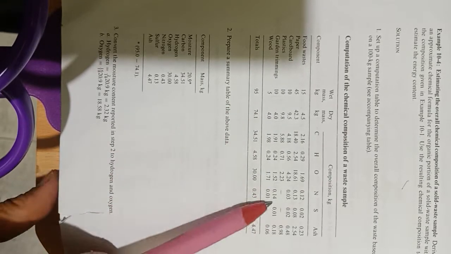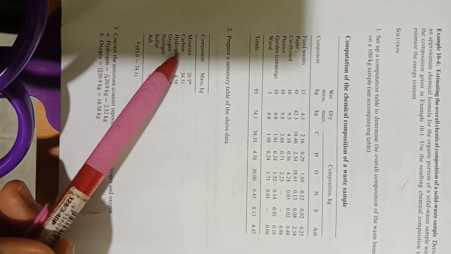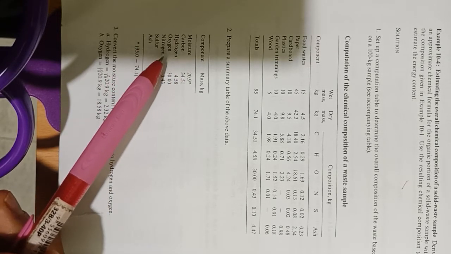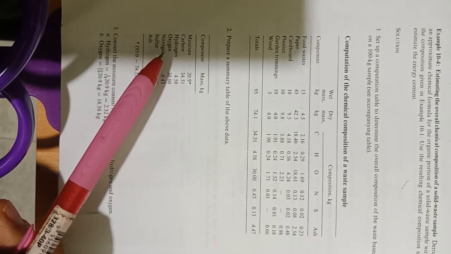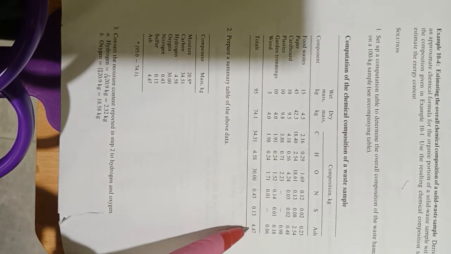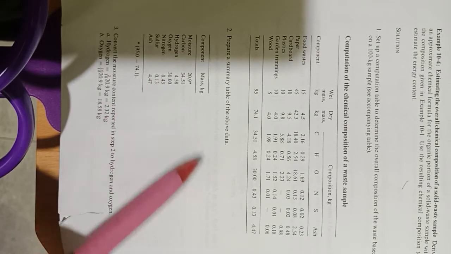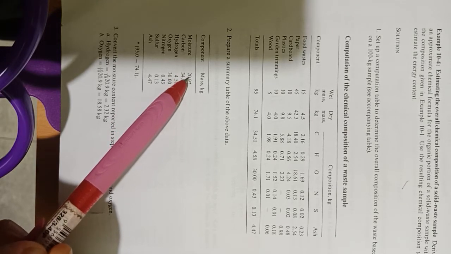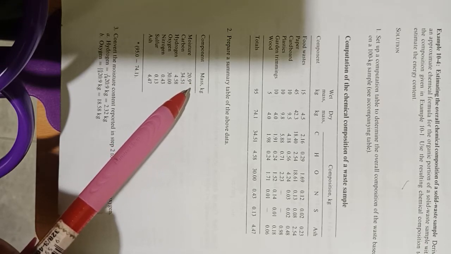Then you prepare this table and list out all the composition: moisture, carbon, hydrogen, oxygen, nitrogen, sulfur, ash. You fill up those without oxygen or hydrogen first. For ash, you take it directly. You see ash here is 4.47, so you insert it into this table. You do the same for the rest, except for the one that involves moisture. Moisture, you have calculated before, is 20.9 or 21%, right?